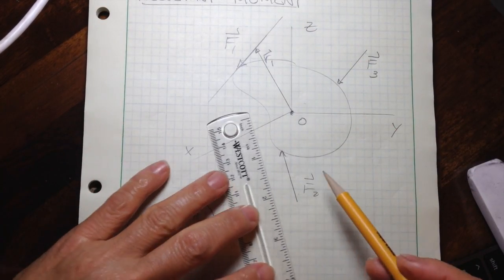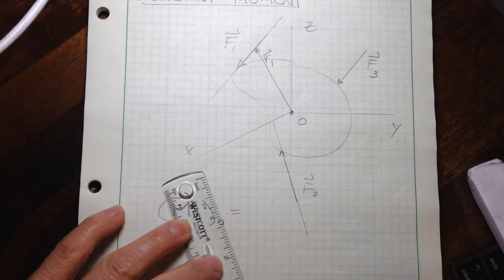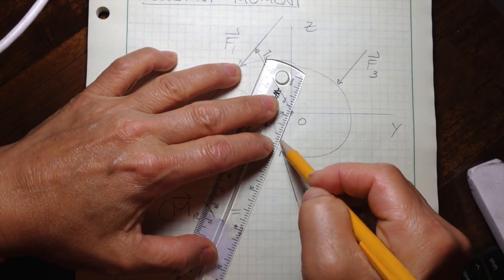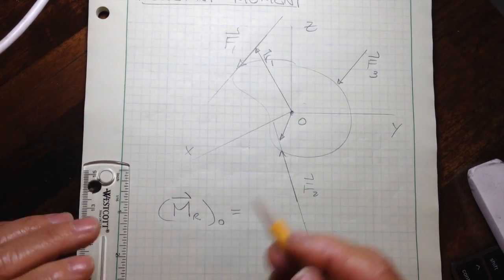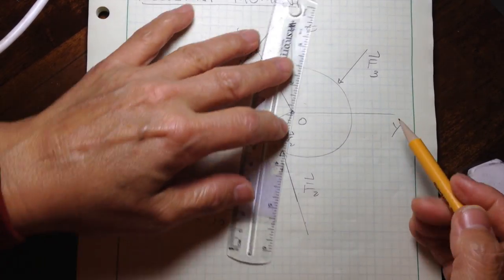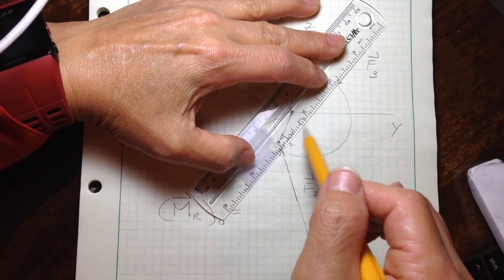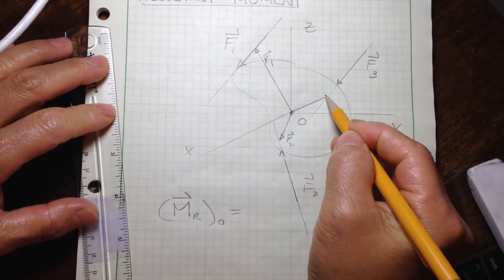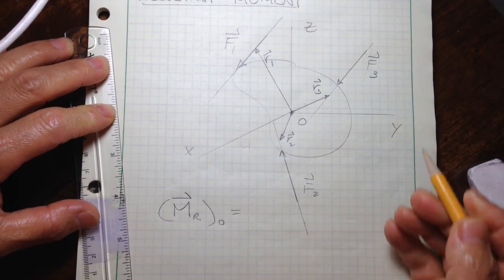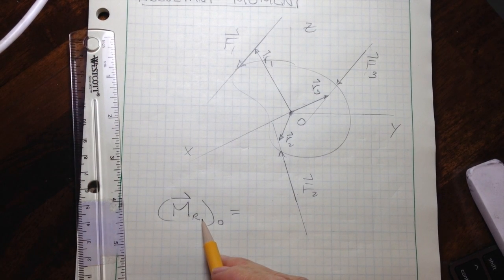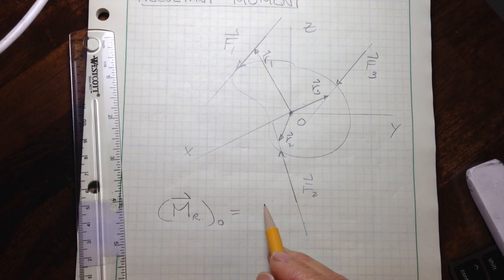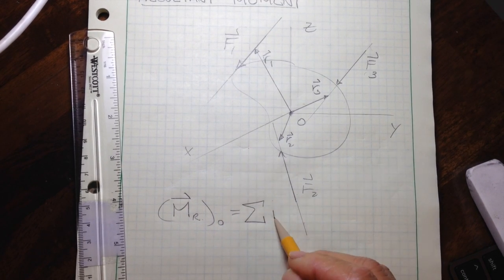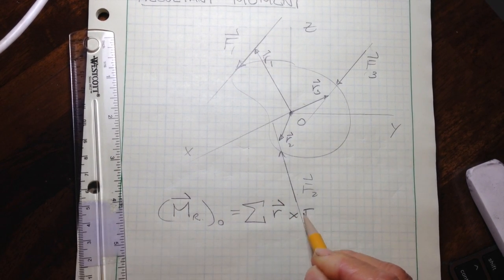Same thing for F2, I can determine a position vector, R2. Likewise for F3, R3. So the resultant moment about point O due to all three forces is given by the sum of R cross F.